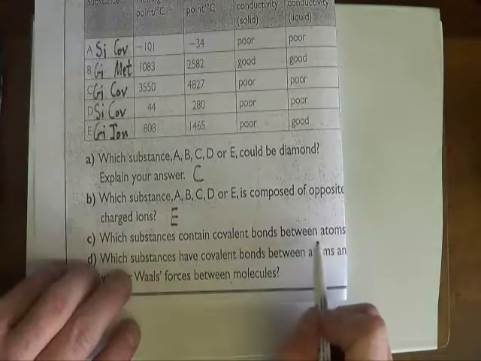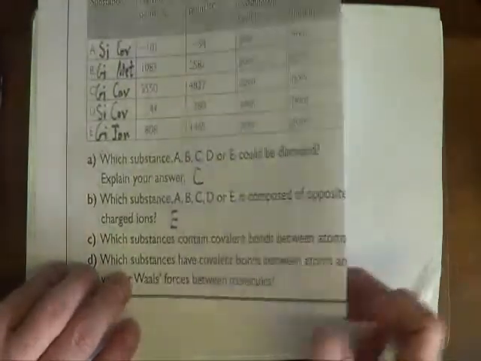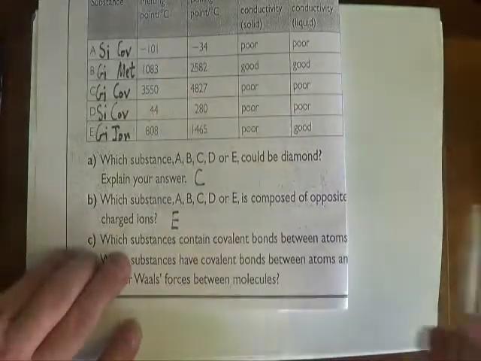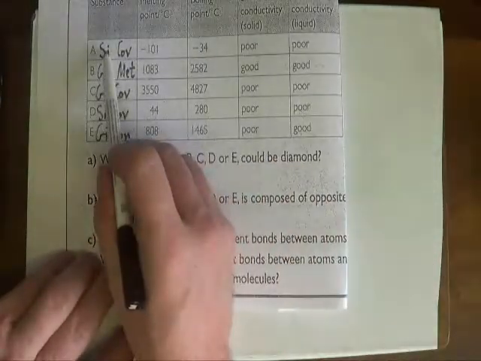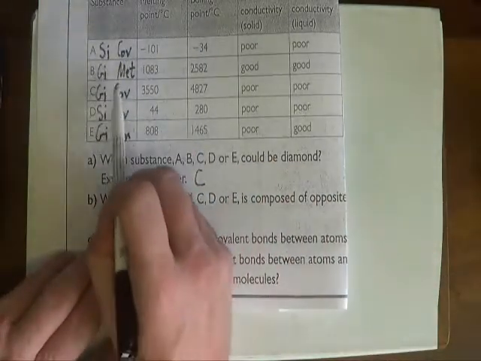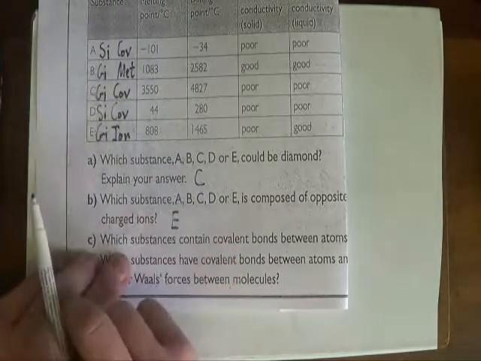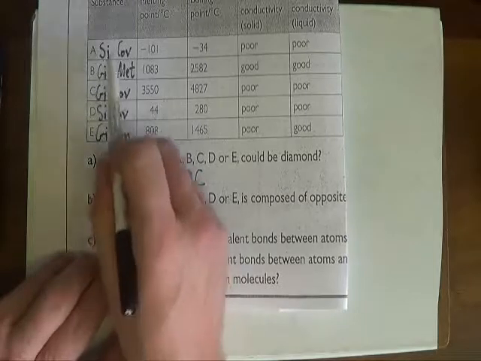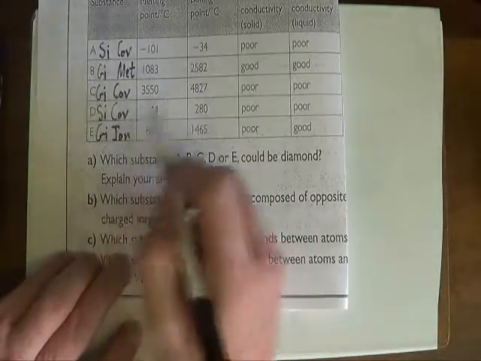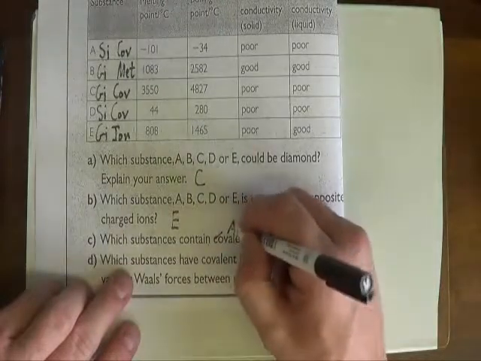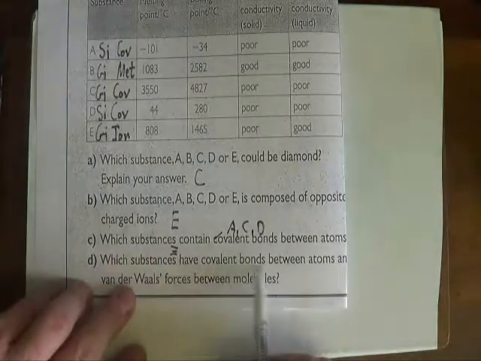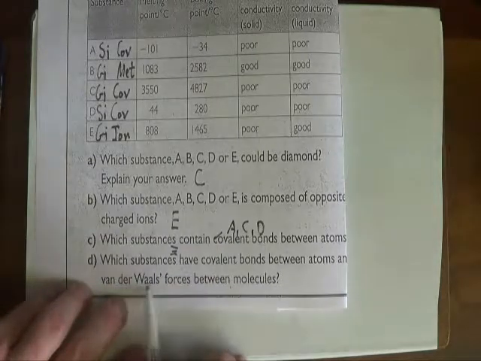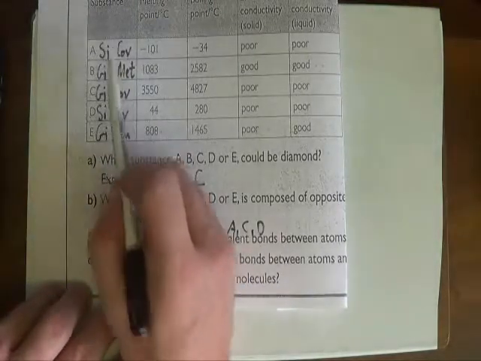Which substance contains covalent bonds between the atoms? Okay, well, between the atoms, covalent bonds between the atoms, we've got simple covalent here, we have a giant covalent here, and we have a simple covalent here. So we have A, C and D. So the answer to that one, I'll just pop it up here, is A, C and D. Note the question is which substances have covalent bond between the atoms and van der Waals forces between the molecules. Well, that means it must be simple. So that's A and D.